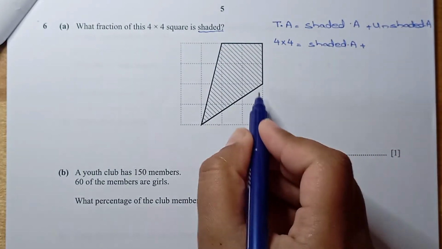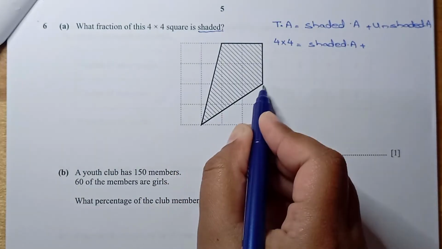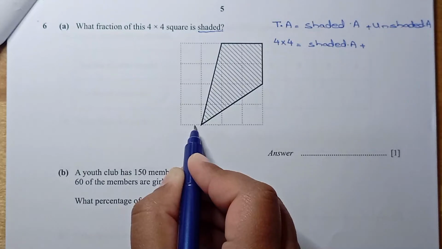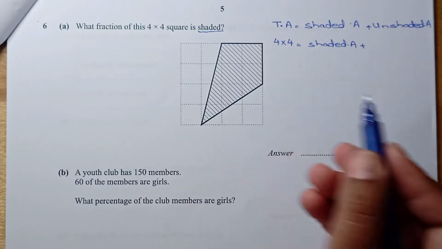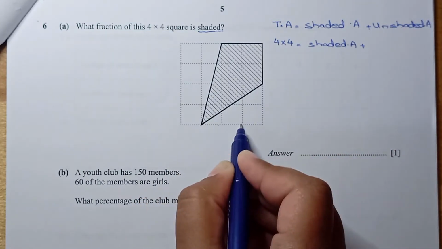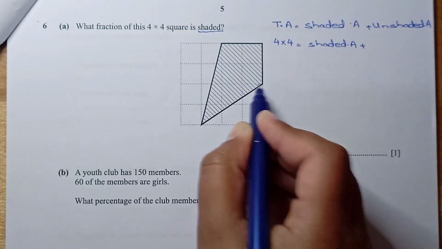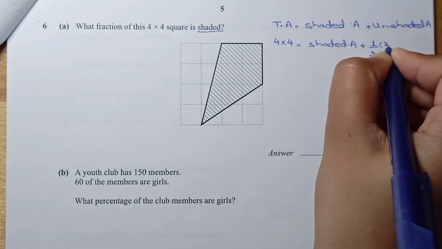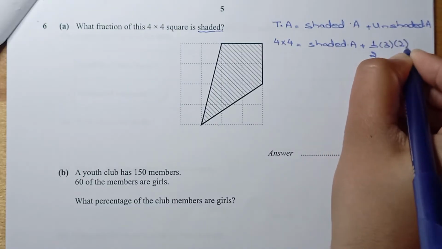And what is the unshaded area? As we can see, this is not shaded, so it looks like a right angle triangle, and its area is half base times height. Base is 1, 2, and 3 units, and the height is 2 units. So the area is half base times height, right?